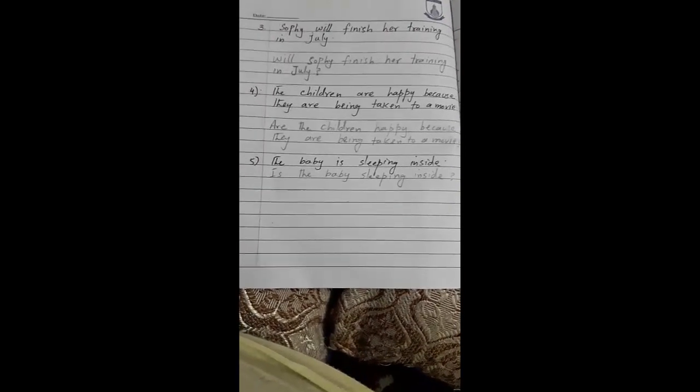The baby is sleeping inside. Here again we have a helping verb. We will take it out. Is the baby sleeping inside? So is it clear? I think it will be clear because it isn't too difficult. Now we will move on to practice B.